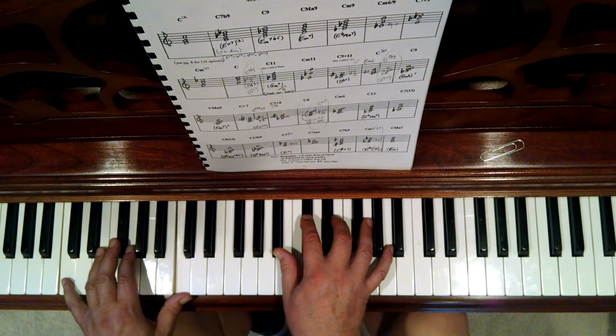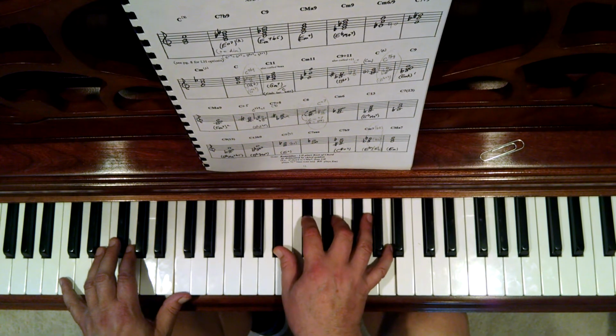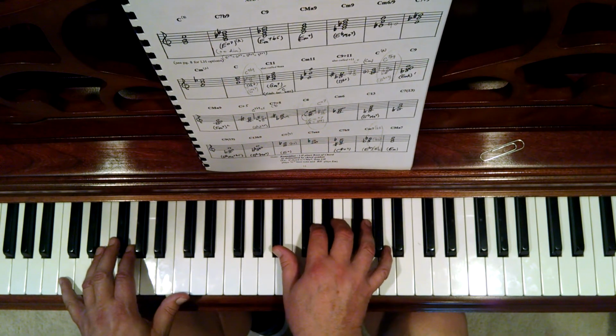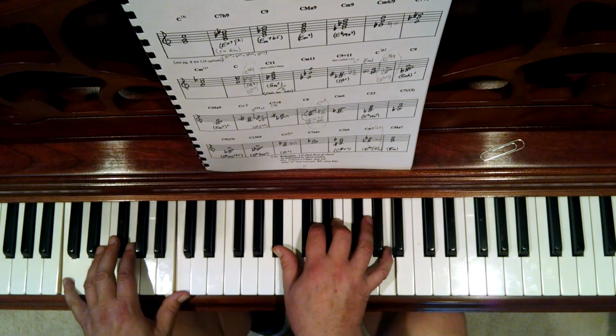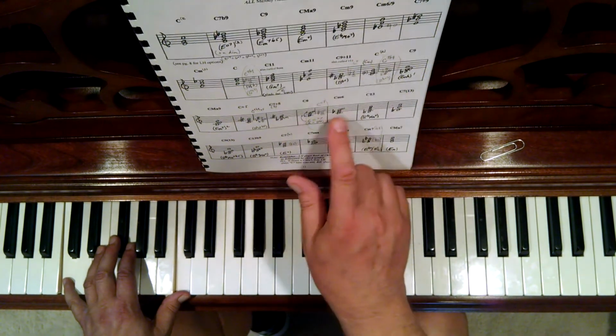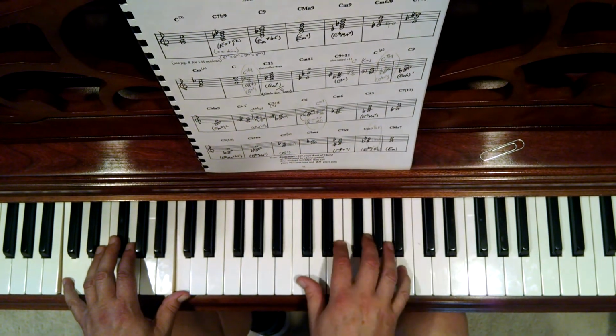You have the 9 13 with a diminished chord, and then you also have the major 7 flat 5 chord to harmonize that A. So we have 1, 2, 3, 4, 5, 6 possibilities to harmonize that A.